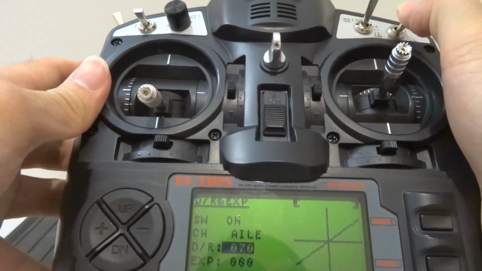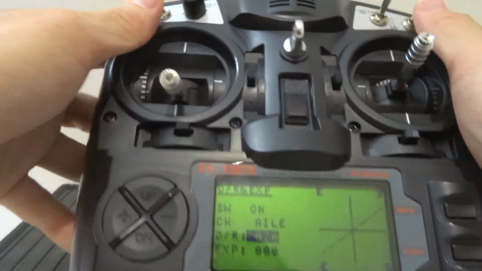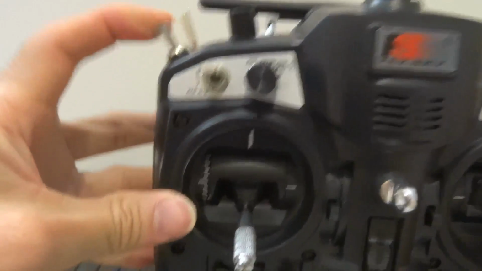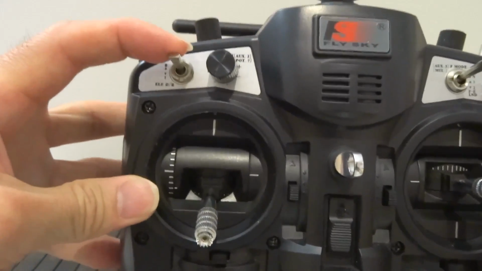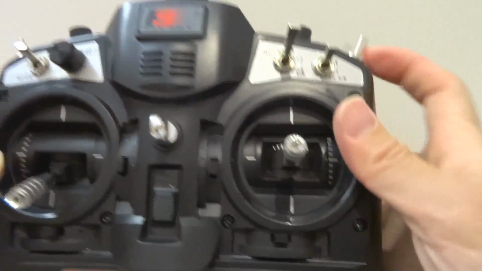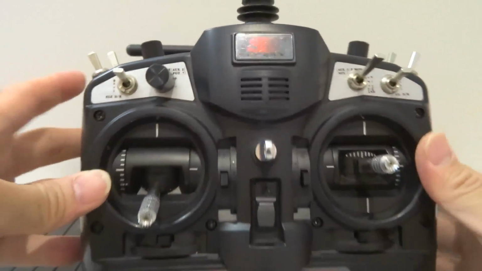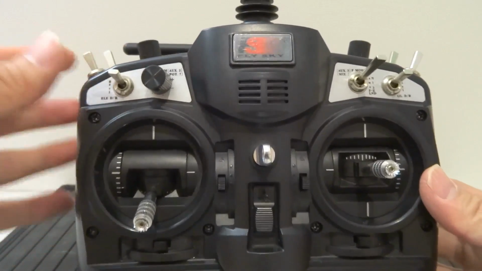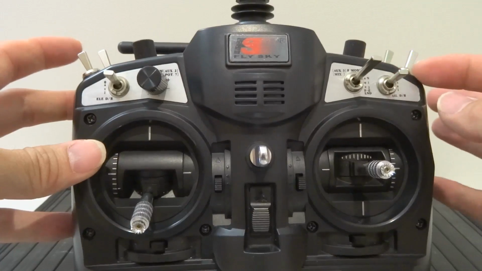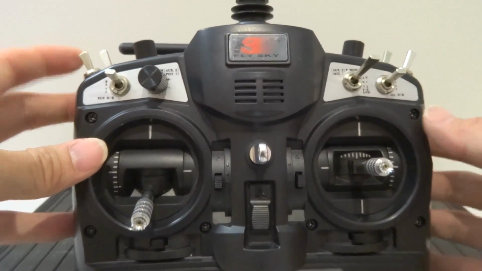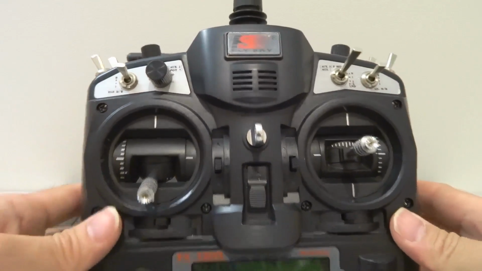Okay, so now you have set up dual rates for rudder, elevator, and aileron. I haven't learned how to allocate all these dual rate switches to one switch, but that's alright. If you keep these as 3 switches, it should be fine.